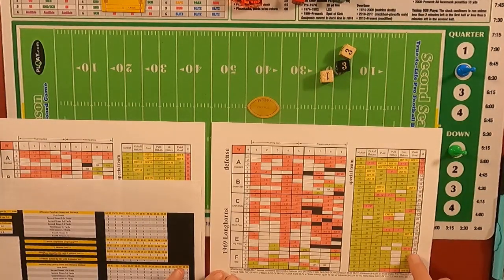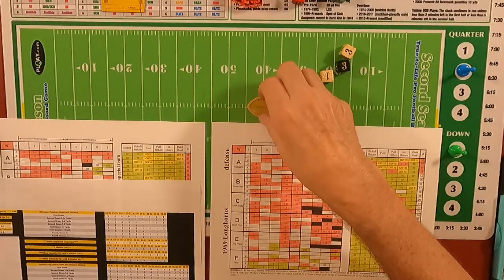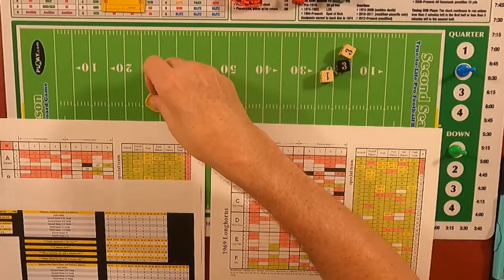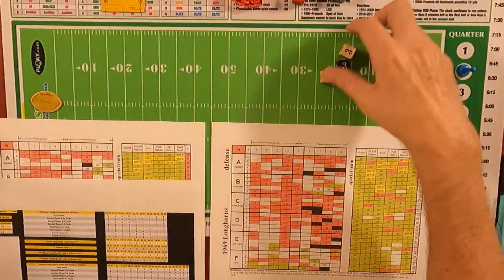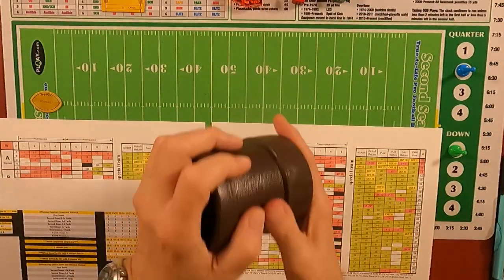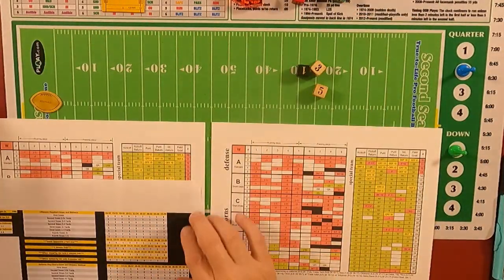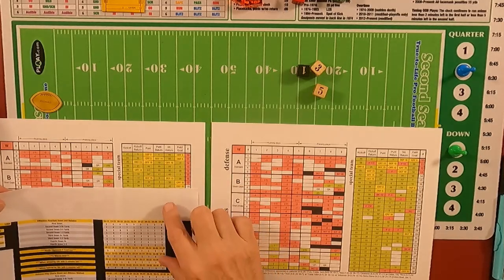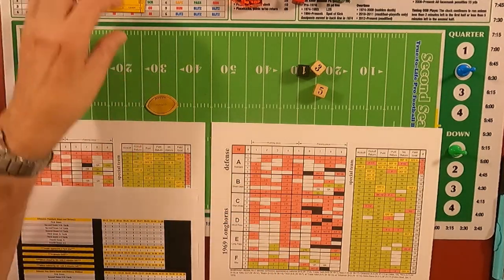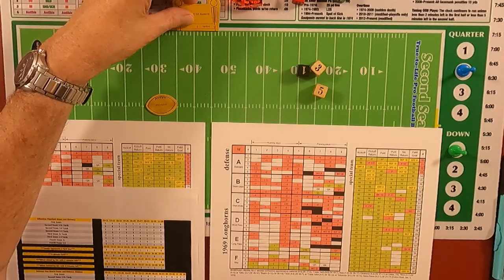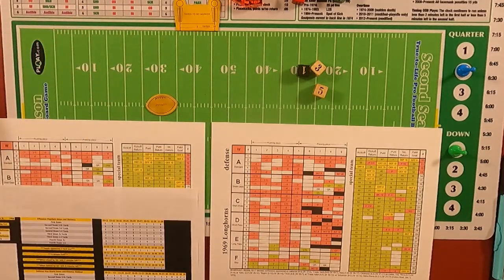34. 53. 10, 20, 30, 40, 53. It's at the 2. And the kick return is 18. Ooh, 34 yards with 2 puts them out to the 36. First down, Michigan State.